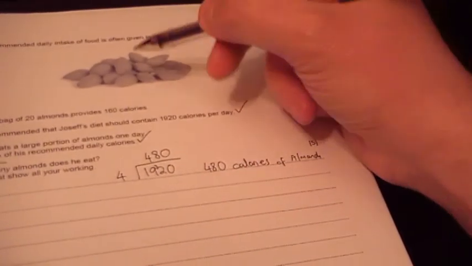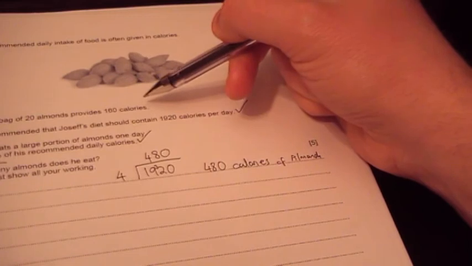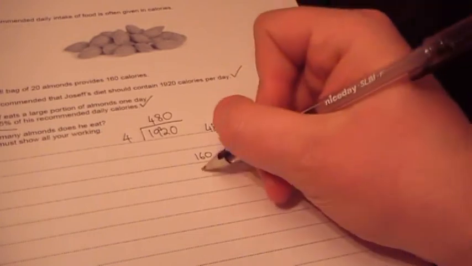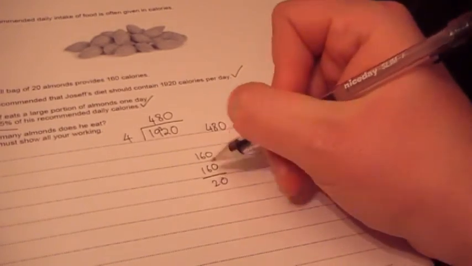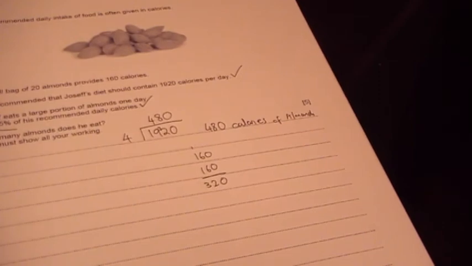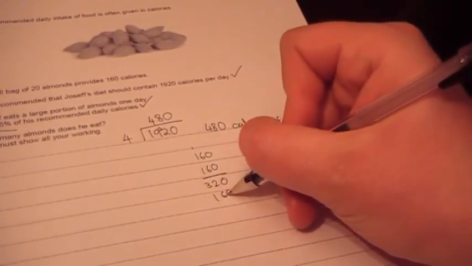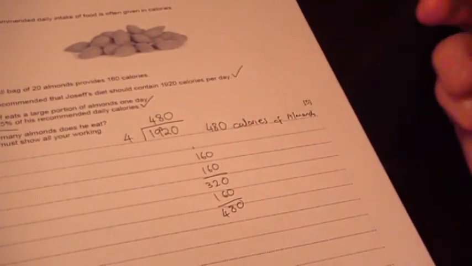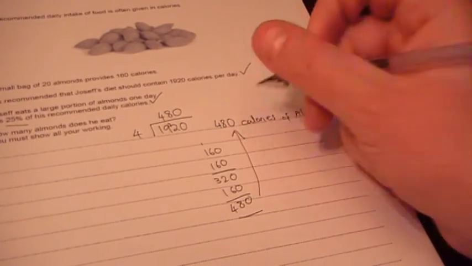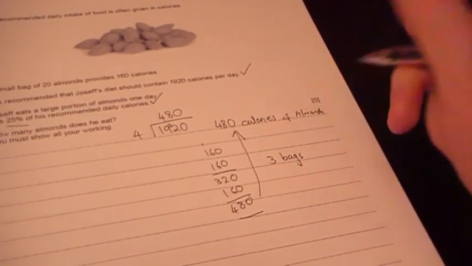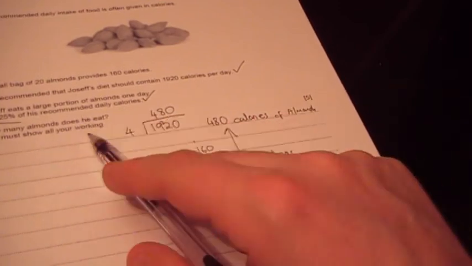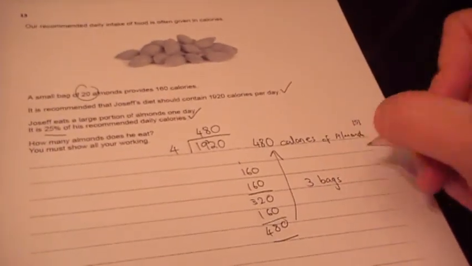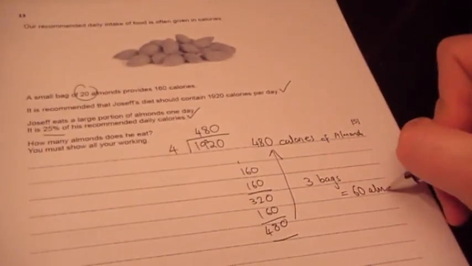It then says a small bag of 20 almonds provides 160 calories. So I know that one bag is 160, so if I add another 160 on, I get 320, so it must be more than 2 bags. So I'll add another 160 on. 0, 2 and 6 is 8, 3 and 1 is 4, that gives me 480, which is the same as that. So he basically ate 3 bags. But the question asked for how many almonds does he eat. A bag contains 20 almonds, so 3 bags is 60 almonds.